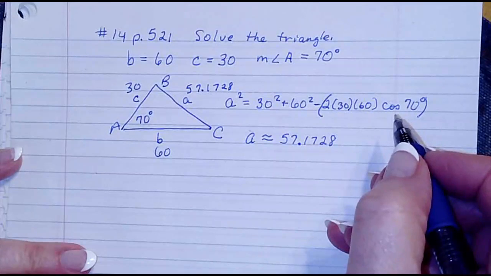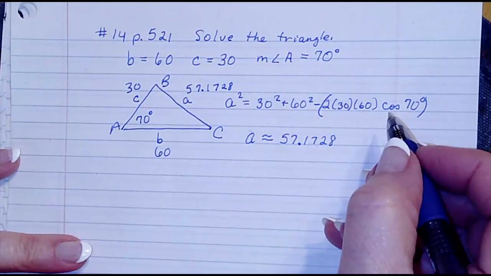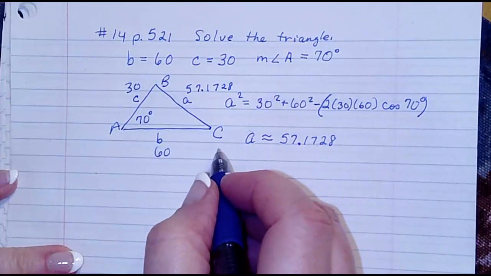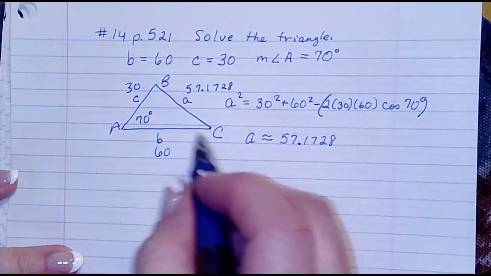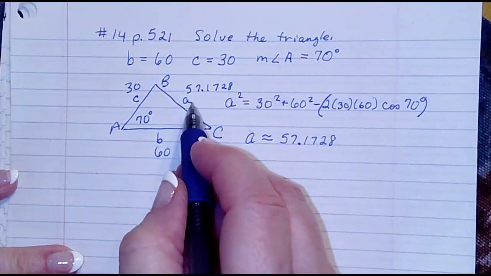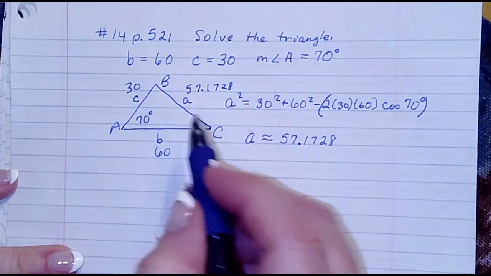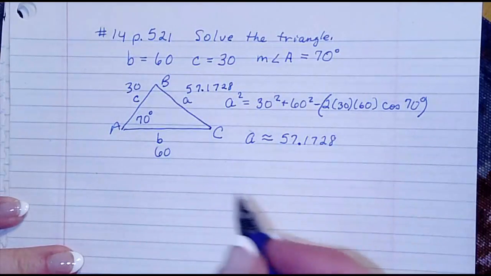You could use law of cosines again, but in this case it's easier to use law of sines. So we're going to use law of sines next. What did we say we had to have for law of sines? We had to have a side and an angle opposite it. So here we have 70, and the side opposite this angle, so those two go together. We can find either B or C, it doesn't matter, so let's go ahead and find B next.